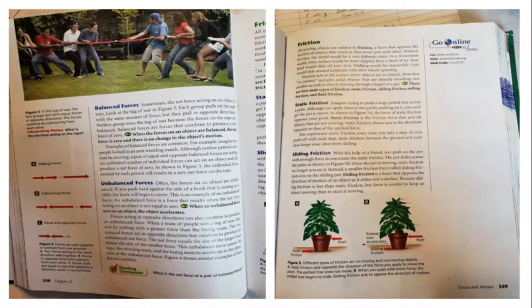Static friction. Imagine trying to push a large potted tree across a patio. Although you apply force to the pot by pushing it, you can't get the pot to move. As in Figure 5a below, the force of static friction opposes your push. Static friction is the friction force that acts on objects that are not moving. Static friction always acts in the direction opposite to that of the applied force. You experience static friction every time you take a step. As you push off with each step, static friction between the ground and your shoe keeps your shoe from sliding.